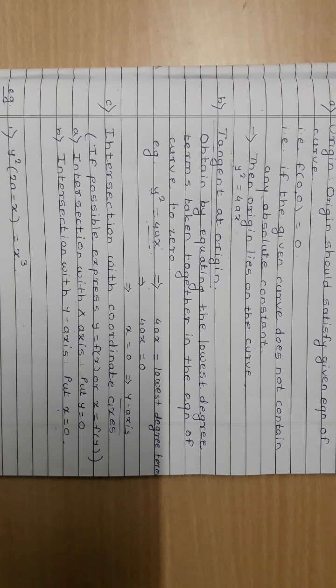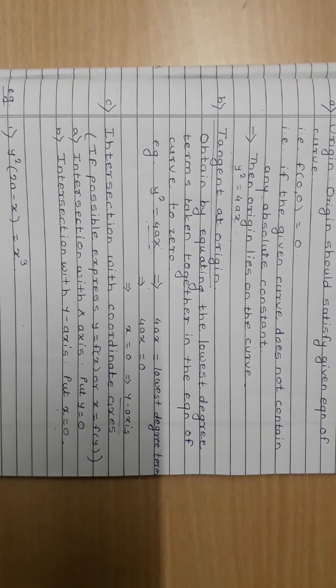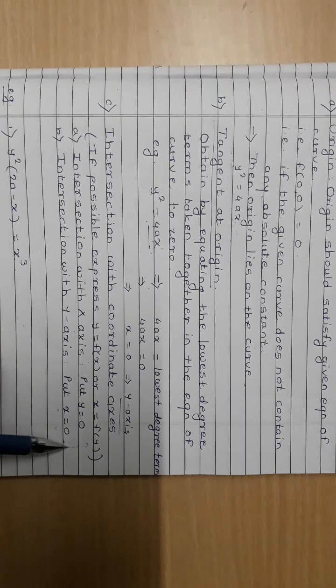Okay, in next cases I need to express that as y equal to f of x and x is equal to f of y. Here it is not compulsory to express that in terms of f of x or f of y, so you can just go by substituting only these two conditions. So in this section mainly you are going to check first thing whether origin is there or not. The second thing, if origin is there, find out tangent at origin. The third thing, intersection with coordinate axis, and that's it. Okay, this is your second step.